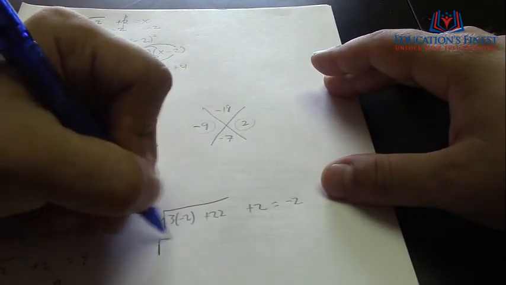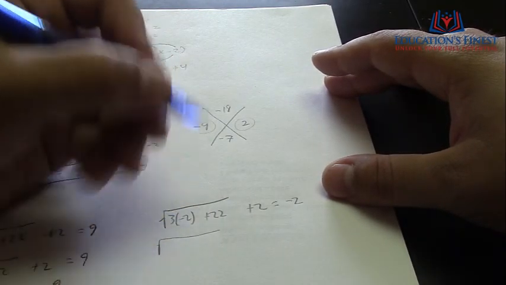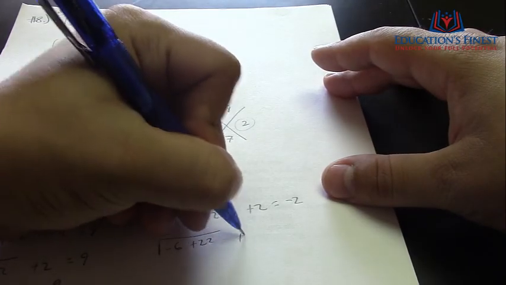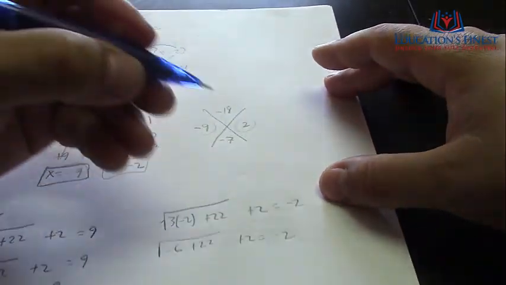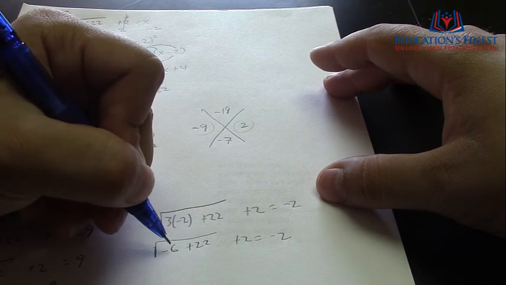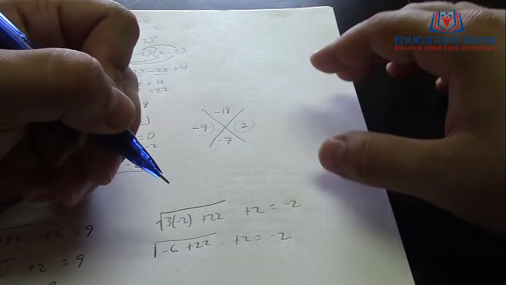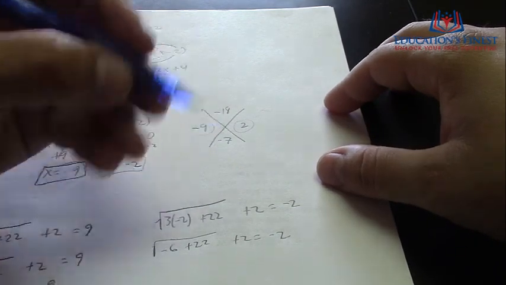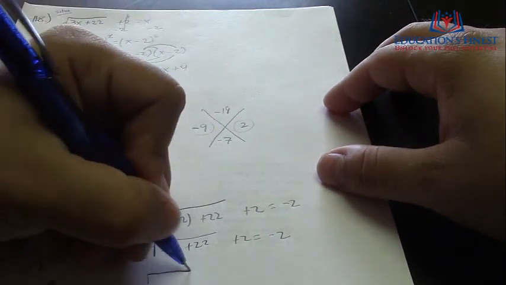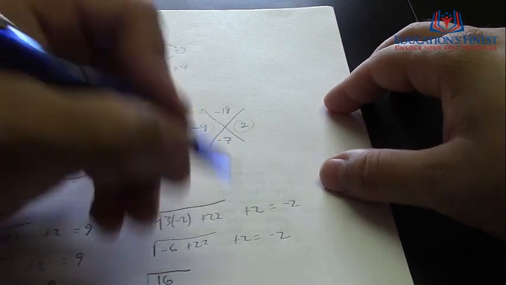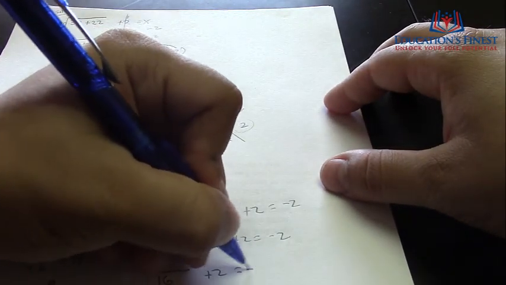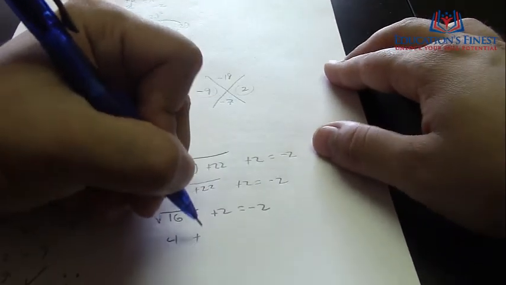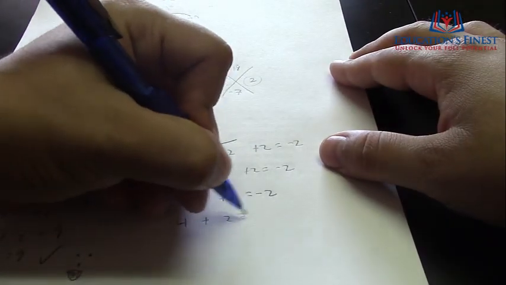So 3 times -2 is -6, plus 22, plus 2 equals -2. -6 plus 22 is the square root of 16, plus 2 equals -2. The square root of 16 is 4, plus 2 equals -2.